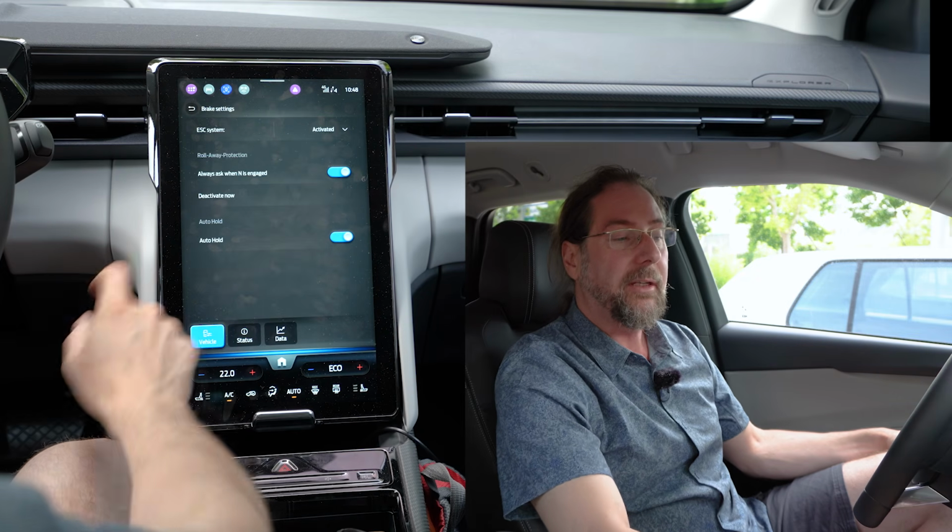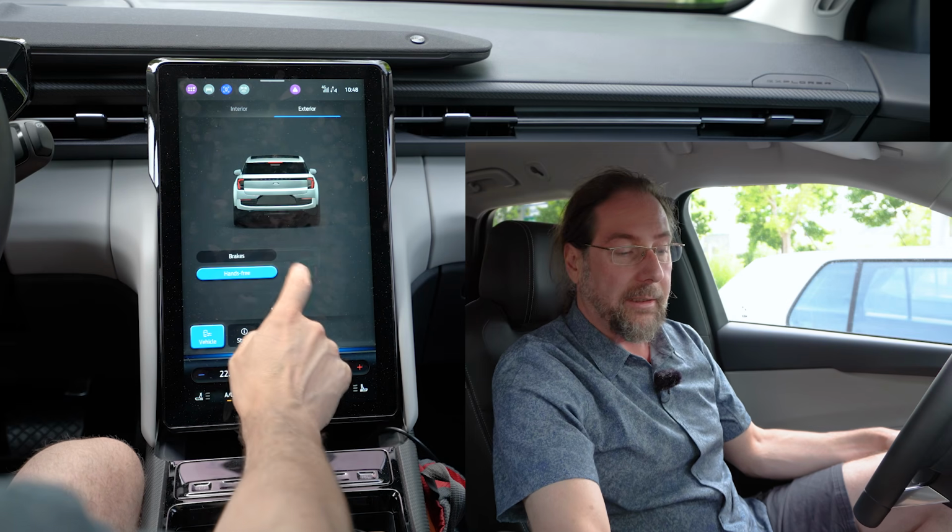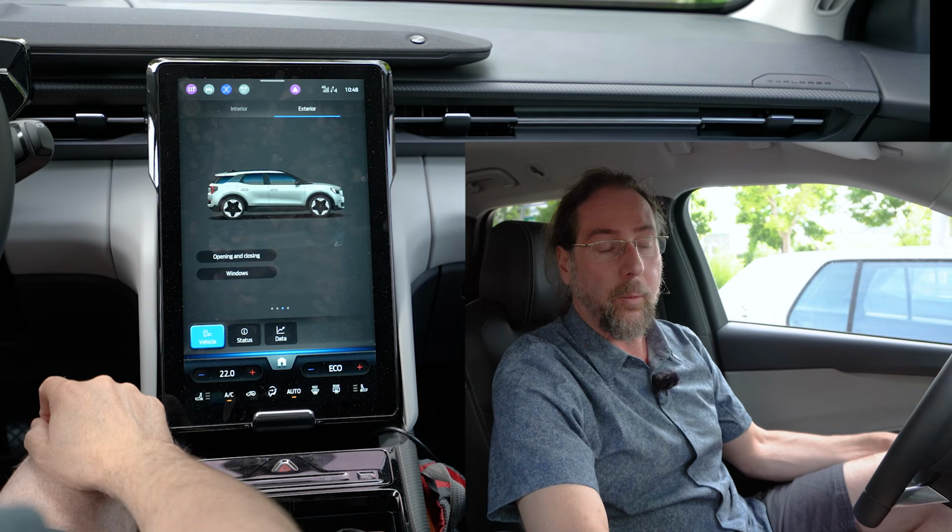We have brakes. Here we have the ESC system that you can turn off, and auto hold. Then hands-free is for the trunk opening. When you get there and you just wave your foot, the trunk will open automatically, and you can turn that off if you don't want that.